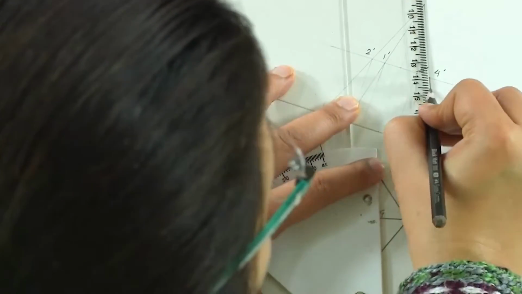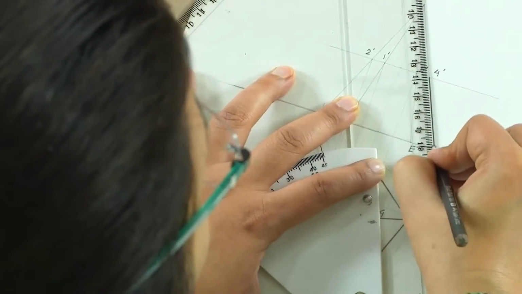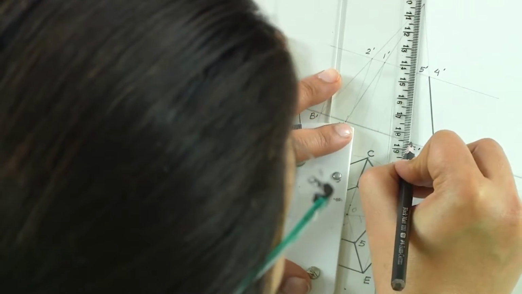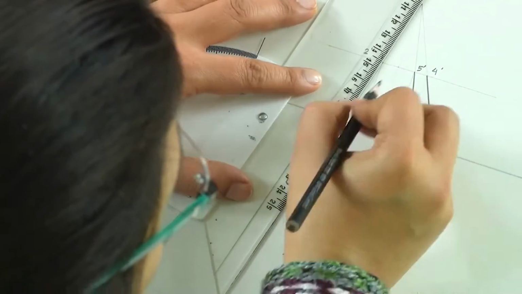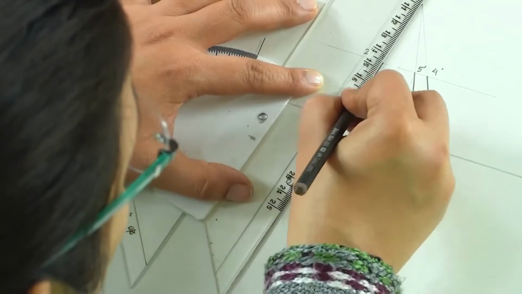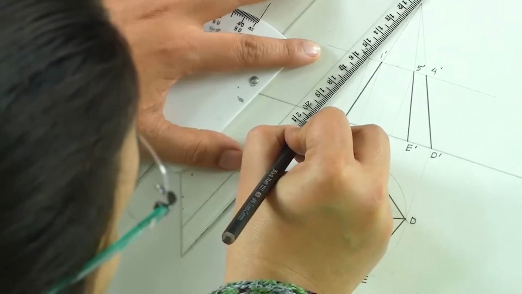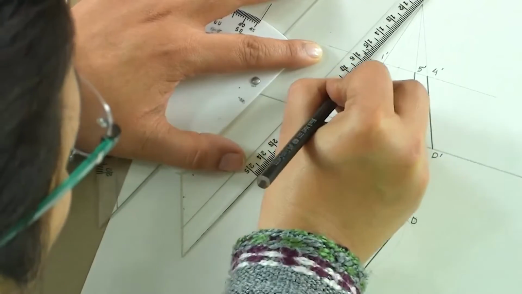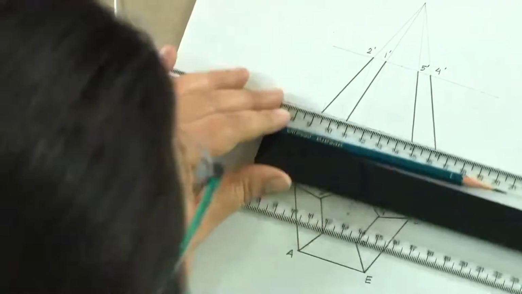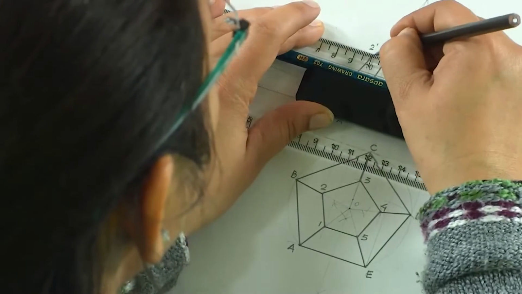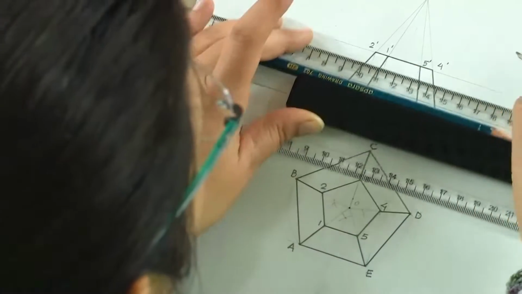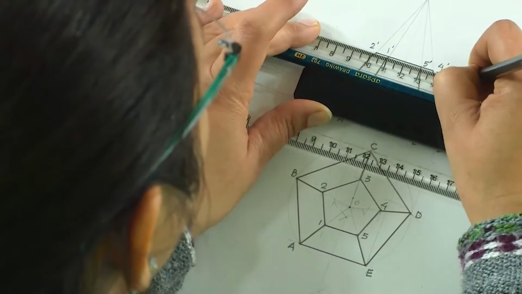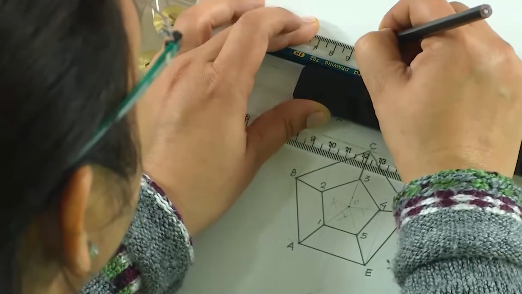So, if I darken the front elevation, you can see that these edges in the bottom half of the pyramid still stay intact. You will see the base intact, and this is also the section line of this.